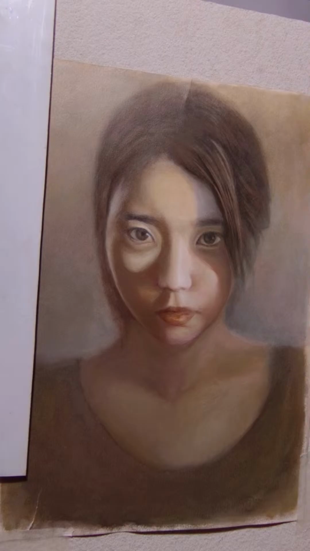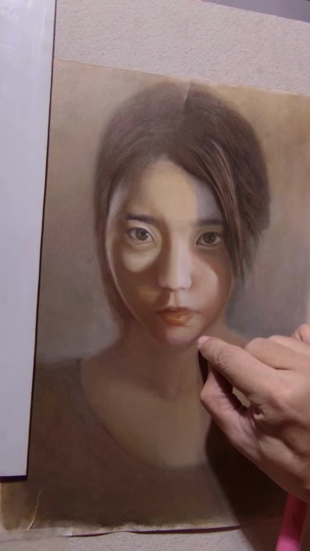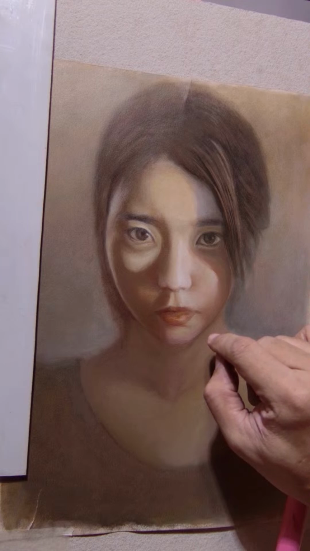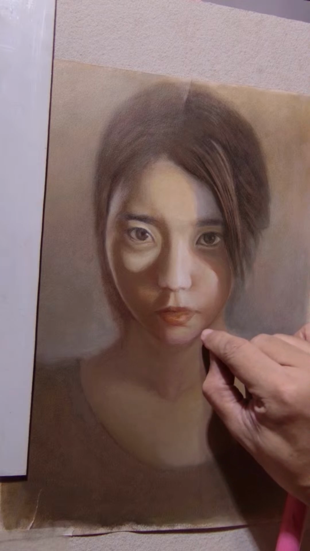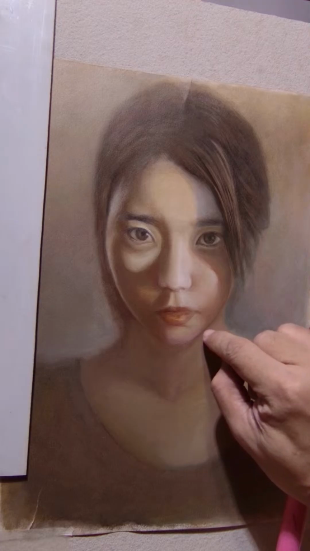So here, if this looks dirty, like she has mud on her face, then that means it's too desaturated. So we need to bring more color there, and raise the saturation of this color.